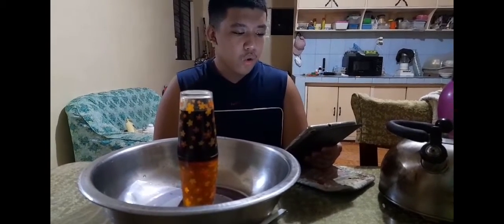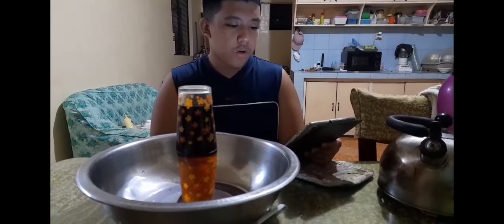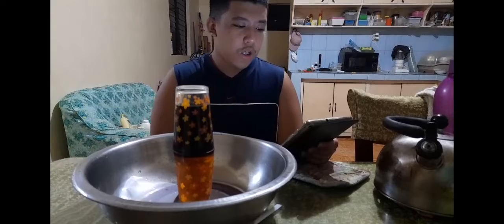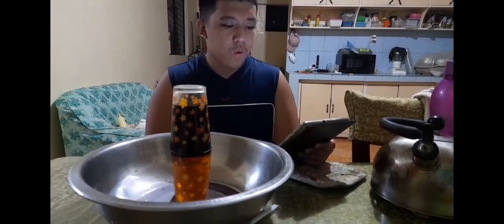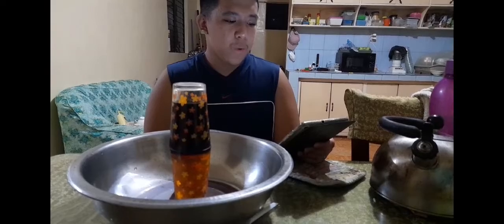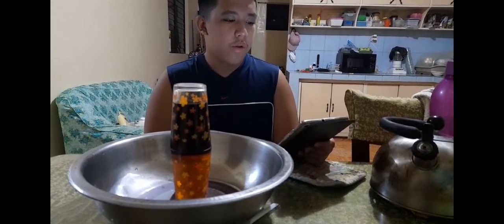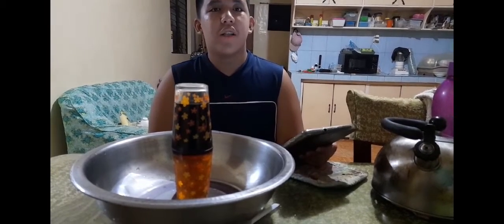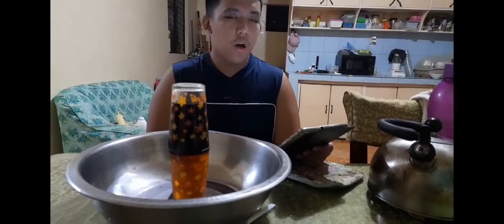The hot water doesn't need to rise because the hot water is already on top, and the cold water doesn't need to go down because the cold water is already underneath the hot water. Maybe it will only mix when the hot water on top cools down. So after answering the guide questions, we will now go on to the conclusion.